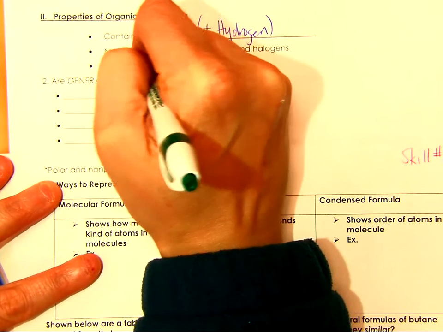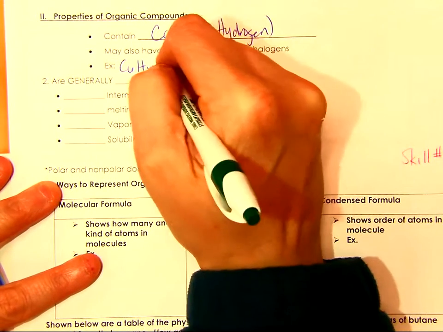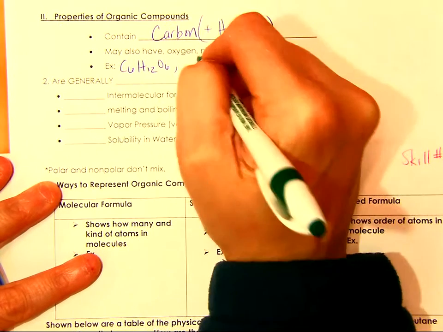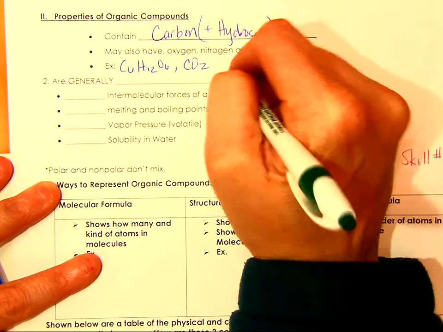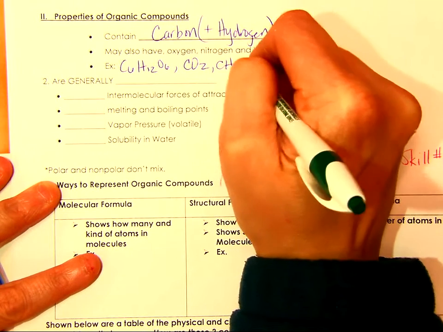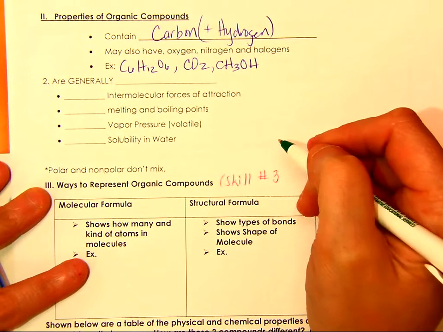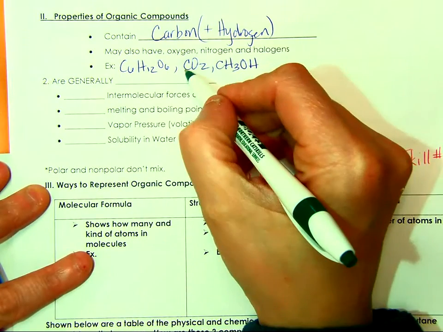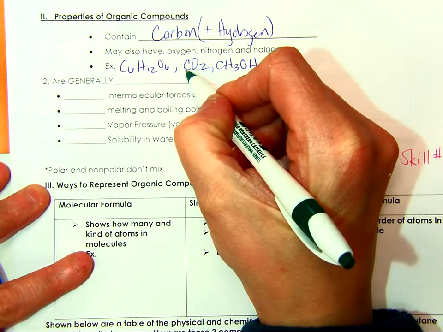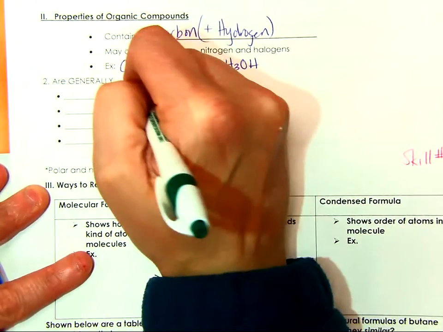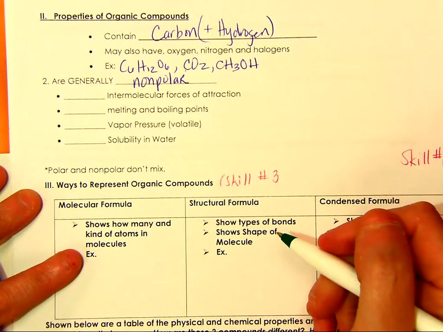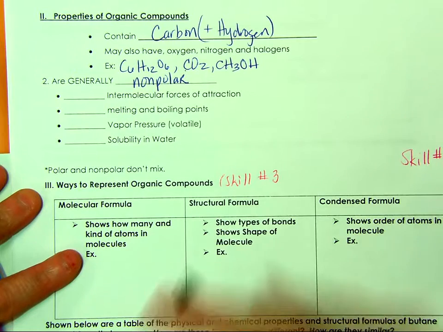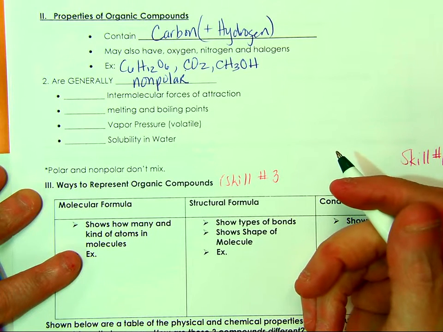So some examples: C6H12O6, that's organic. We can say CO2. We can say CH3OH, which is methanol. Anything that contains carbon is organic in chemistry. And for the most part, they're generally nonpolar. Nonpolar in that they're symmetrical when you build them, so that you can basically find two lines of symmetry with them.